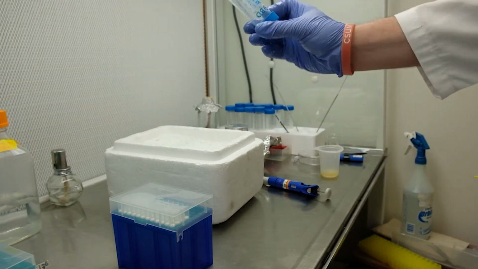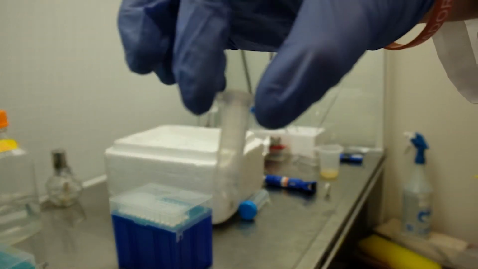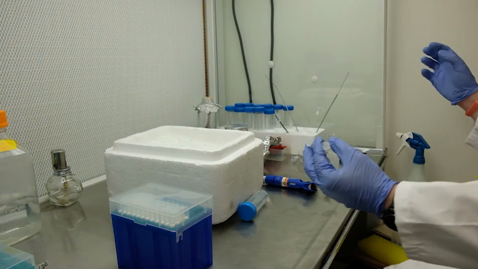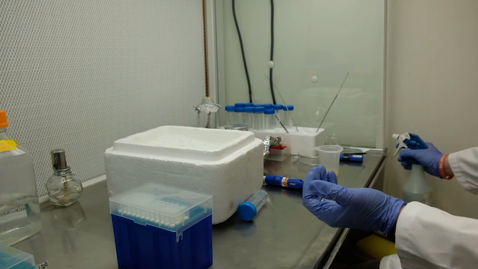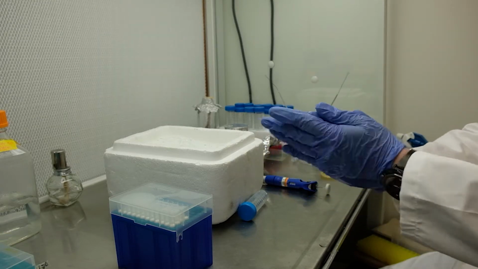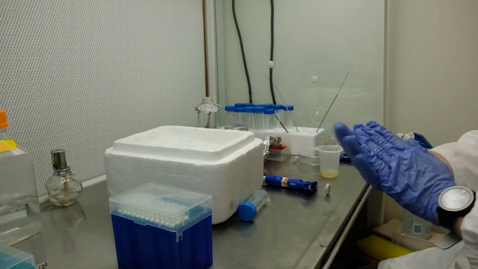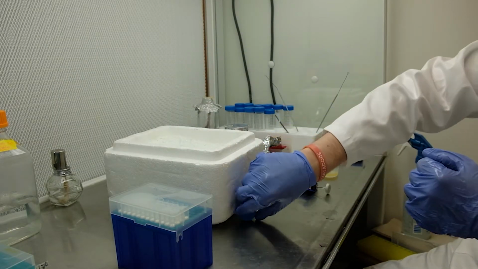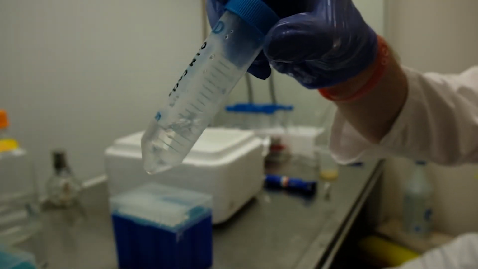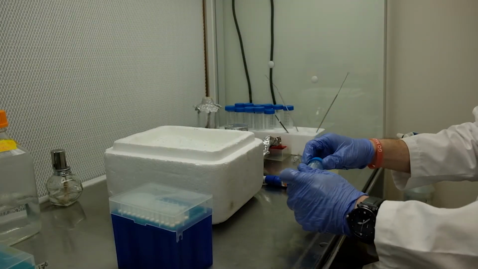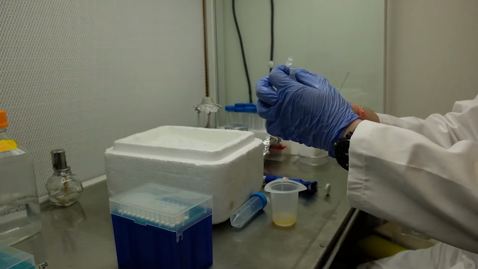If it's frozen, let it thaw at room temperature. Also prepare a cryoculture tube. They look like this with a different kind of bottom. Get your samples from the centrifuge. Make sure your glycerol and calcium chloride solution is in a liquid state. Now discard the calcium chloride supernatant just like you did before.